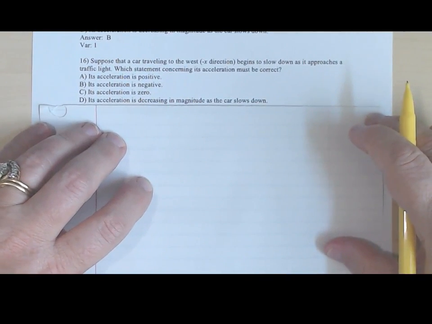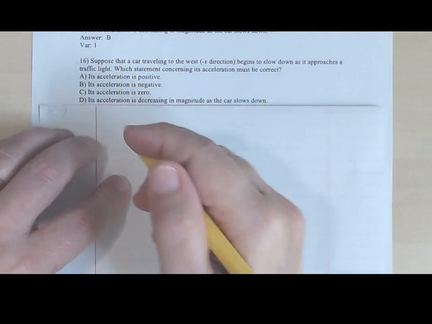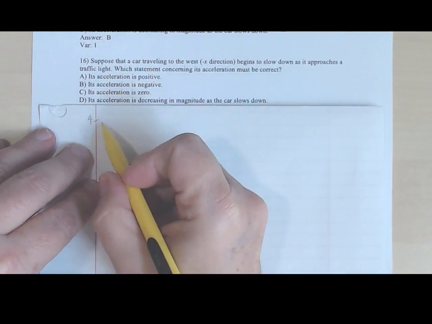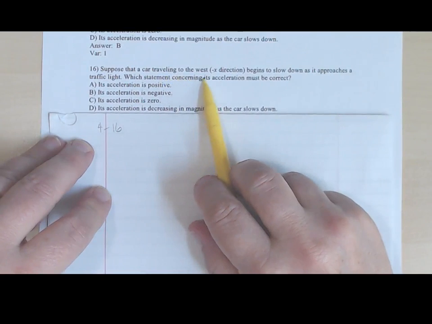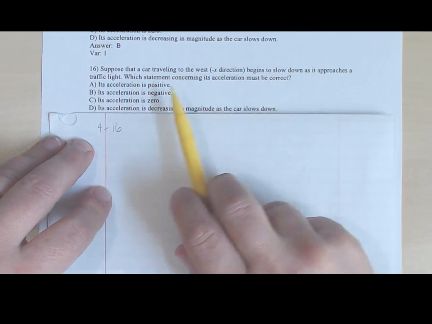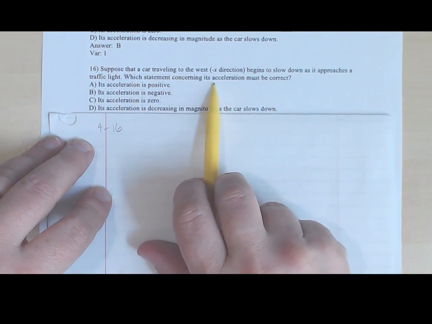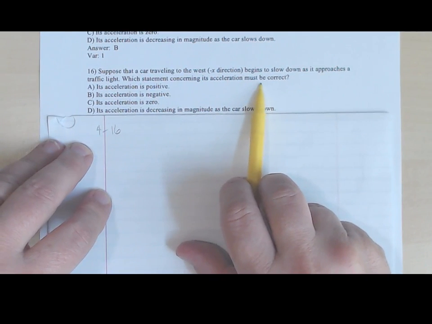Okay, I'm now working on problem number 4, which is conceptual problem 16. Suppose that a car is traveling to the west, begins to slow down as it approaches a traffic light. Which statement concerning its acceleration must be correct?